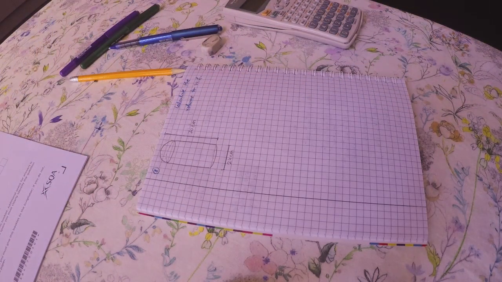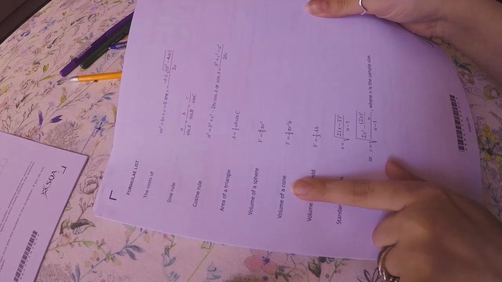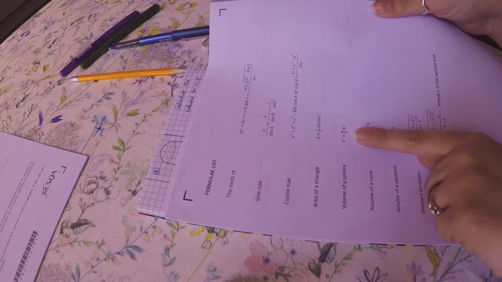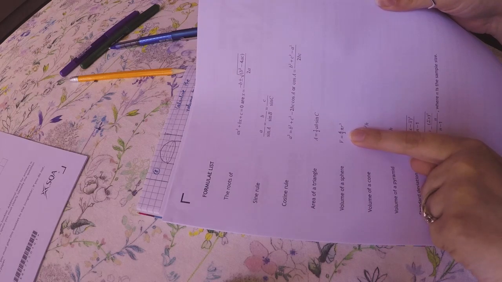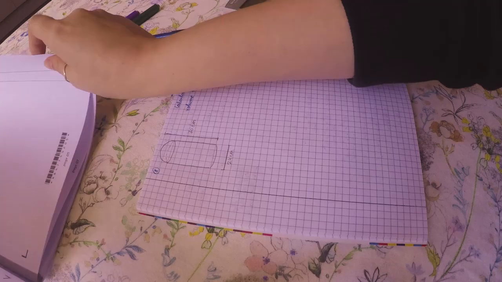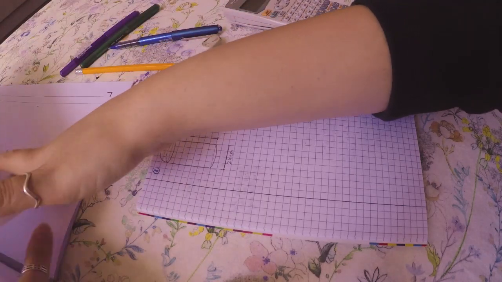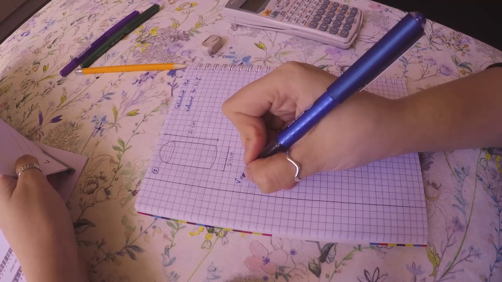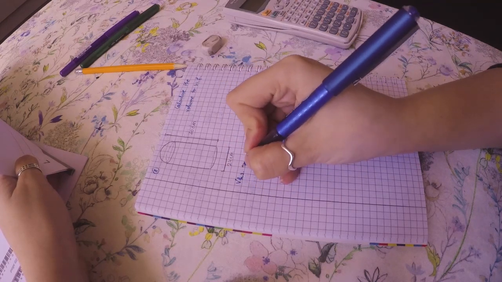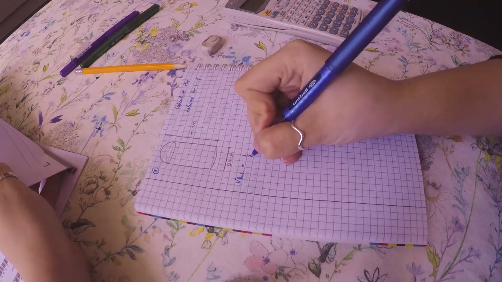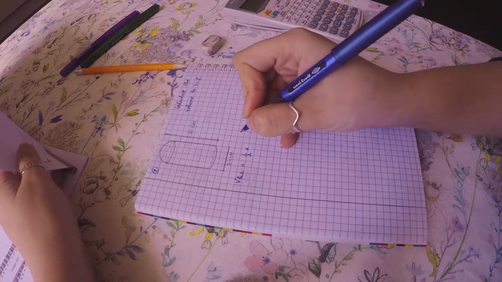They have the volume of the cylinder, and the volume of the sphere. So when you do half of the sphere, you just need to calculate the volume of the sphere and then half it, or you can just half it straight away from the formula if you feel brave enough.